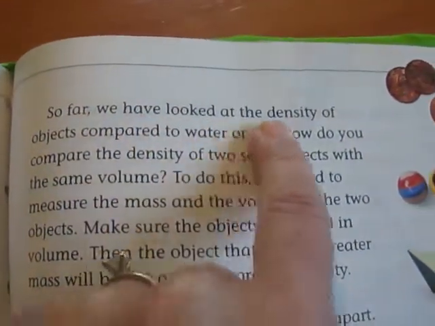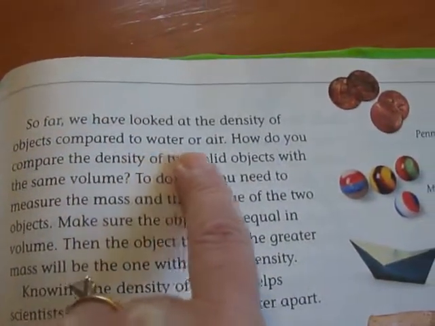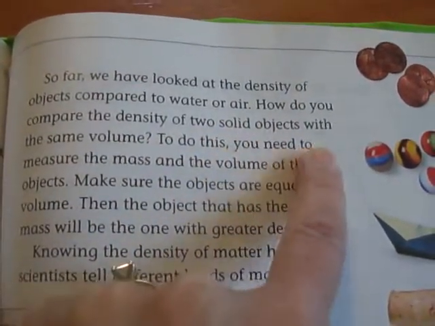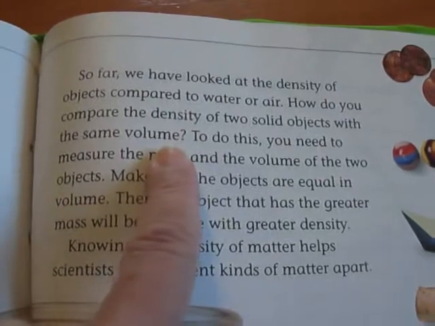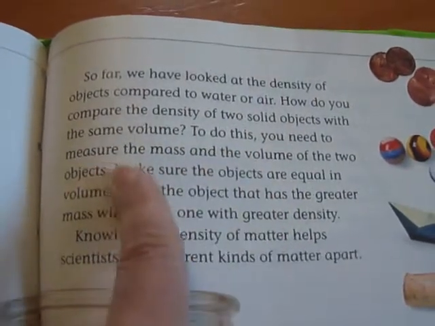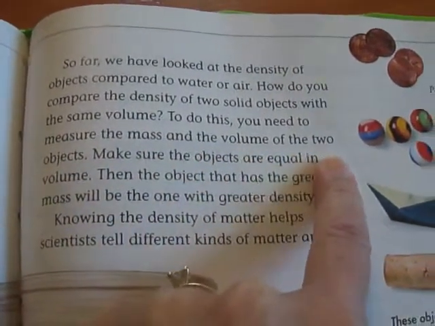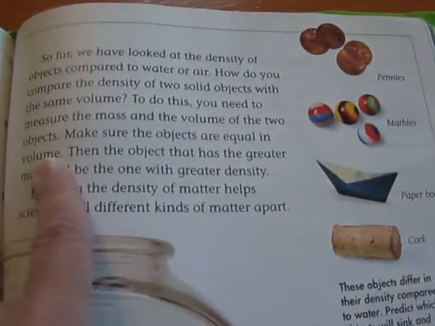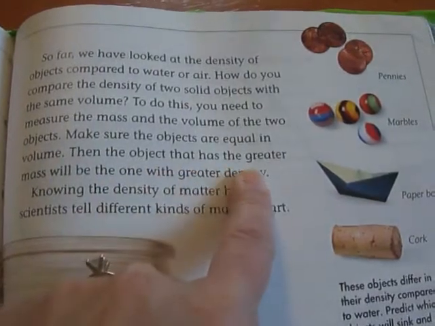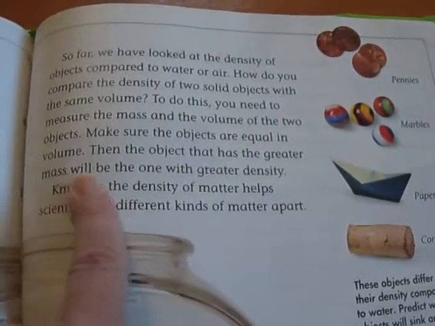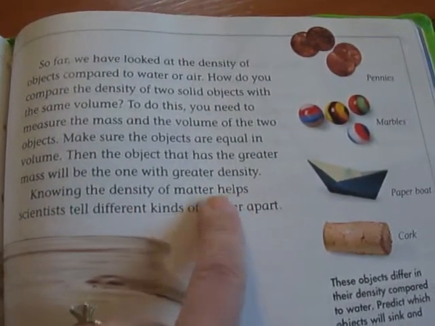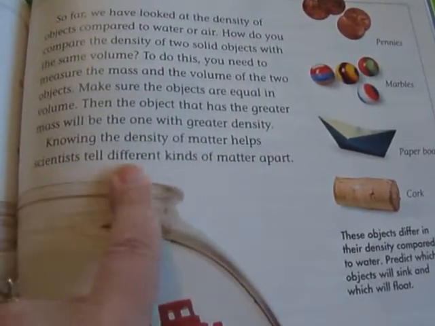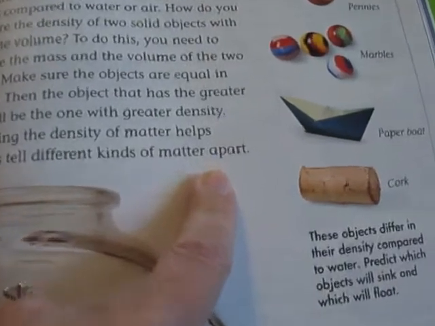So far, we have looked at the density of objects compared to water or air. How do you compare the density of two solid objects with the same volume? To do this, you need to measure the mass and the volume of the two objects. Make sure the objects are equal in volume. Then the object that has the greater mass will be the one with greater density. Knowing the density of matter helps scientists tell different kinds of matter apart.